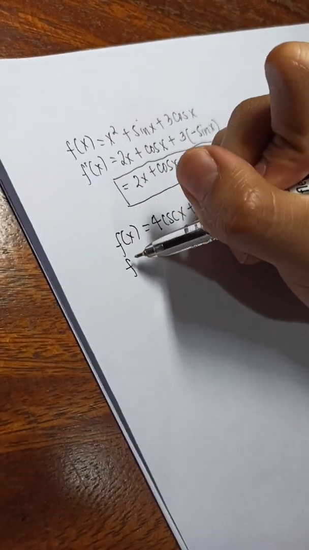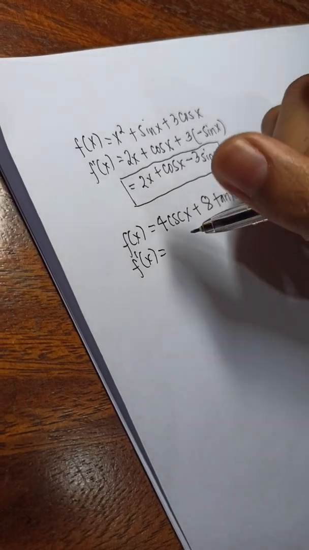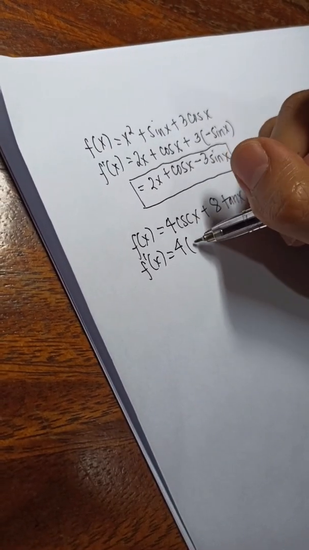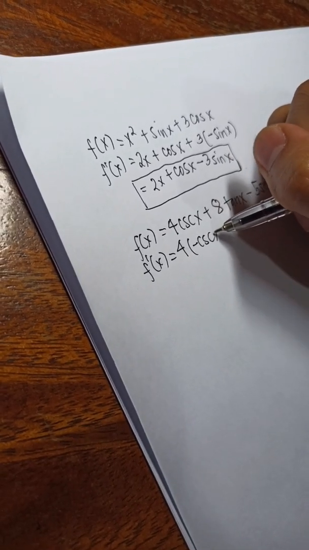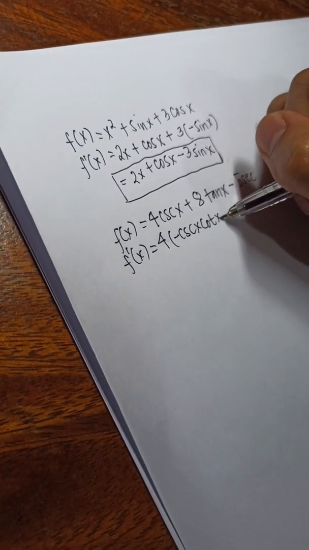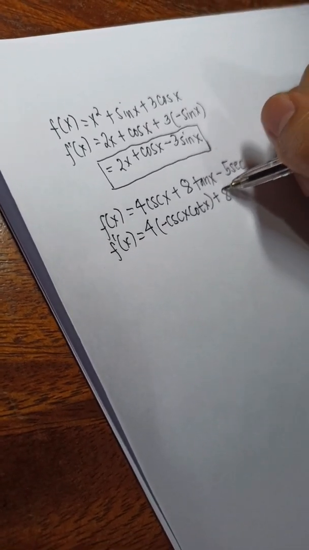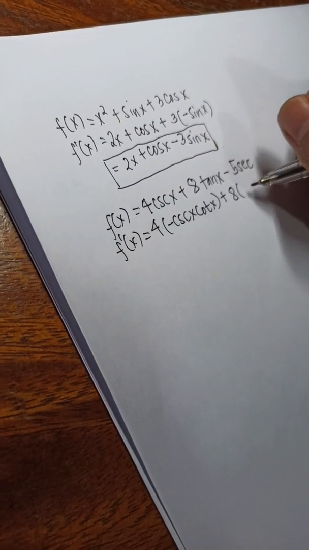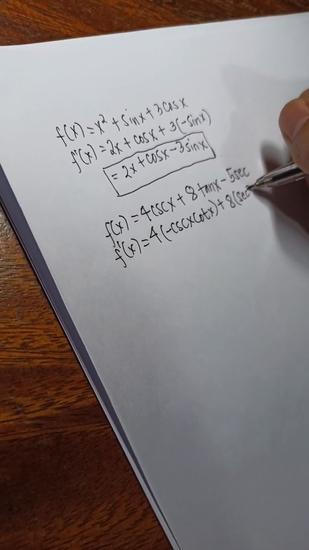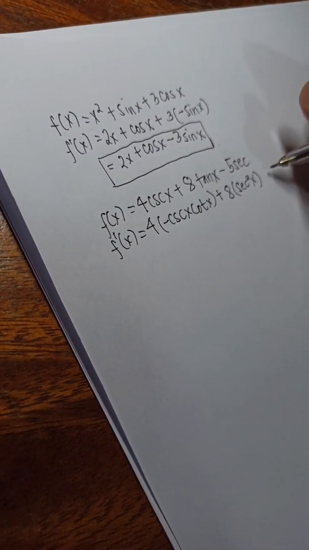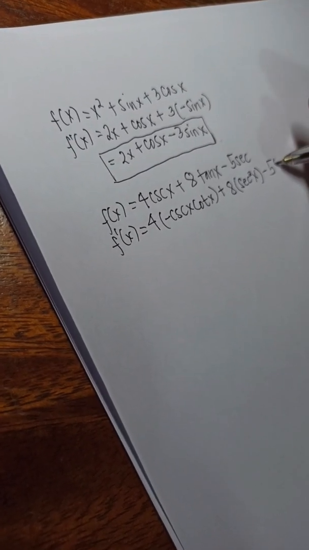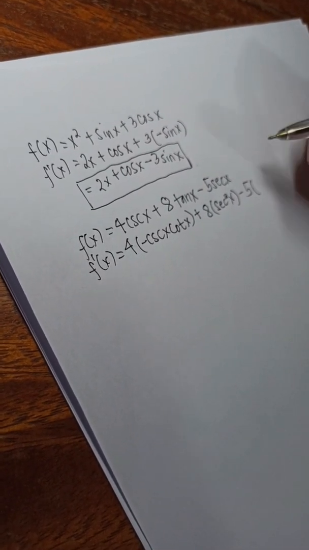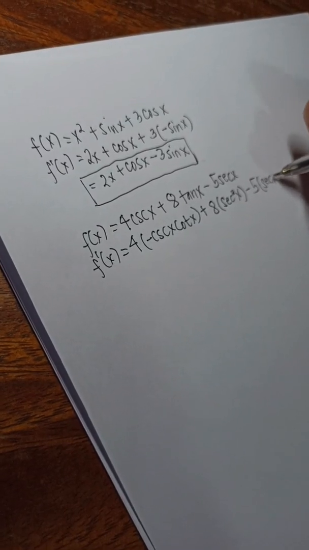So f prime of x would be 4 times the derivative of cosecant x, which is negative cosecant x cotangent x, plus 8 times the derivative of tan x, which is secant squared x, minus 5 times the derivative of secant x, which is secant x tangent x.